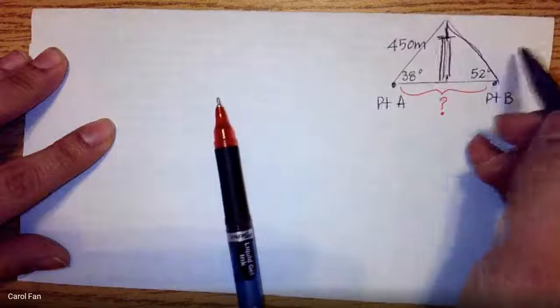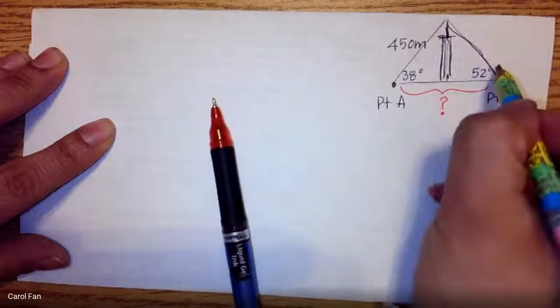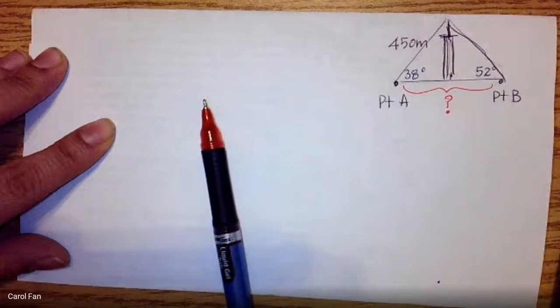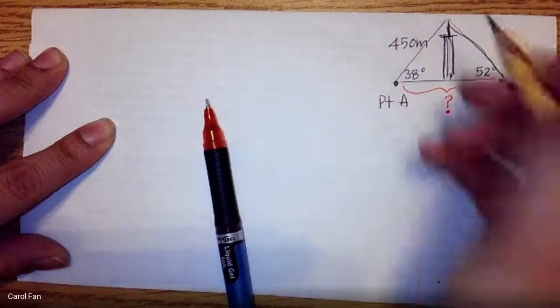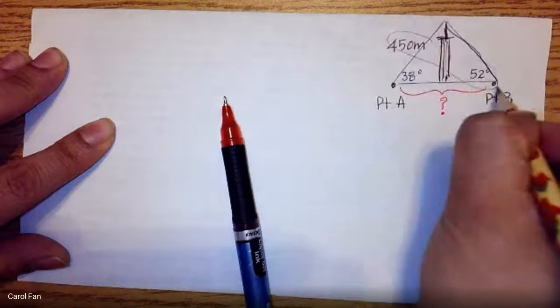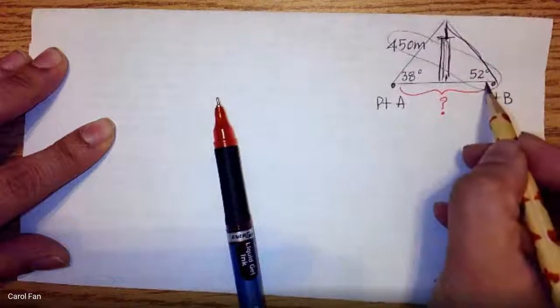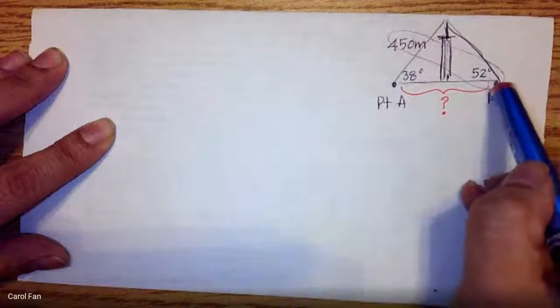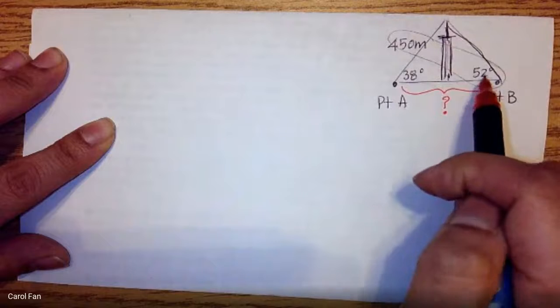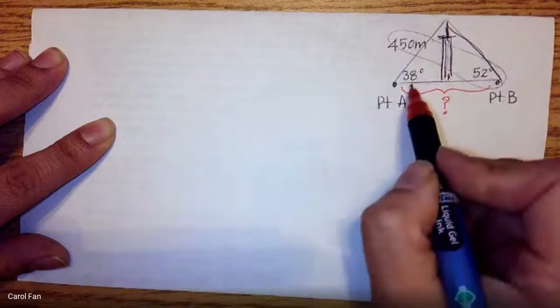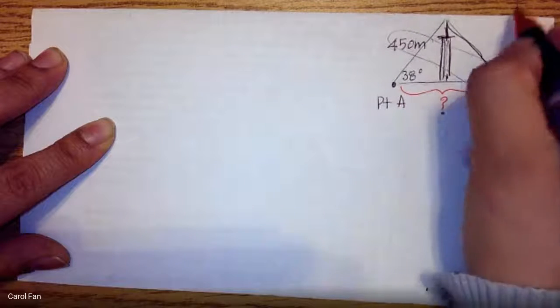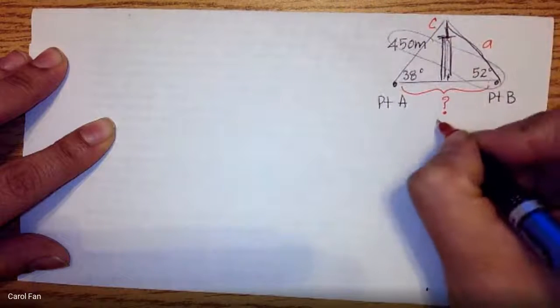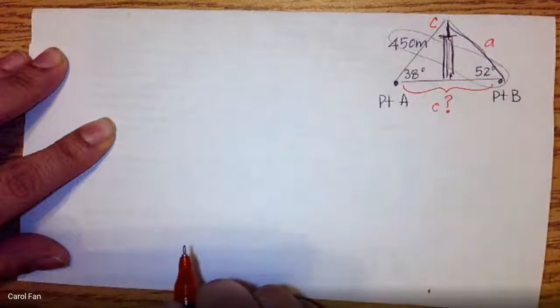And it so happens that there is. We've got 450 and 42 degrees. That's a point with an angle and a side. I'm looking not for little a here, but I would say I'm looking for side C.